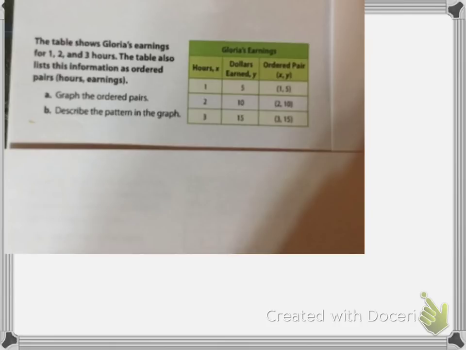The table also lists this information as ordered pairs, hours and earnings. So what they want us to do is to graph the ordered pairs and then describe the pattern in the graph. We're going to just by hand draw one out, and when you're working on practice tomorrow, I'm going to give you actual first quadrant graphs, and then you can decide if you want to use that or do it by hand.